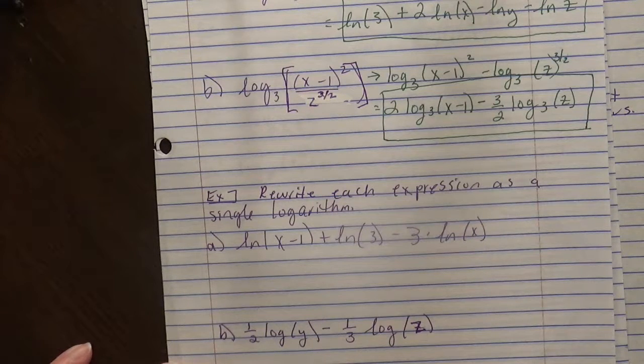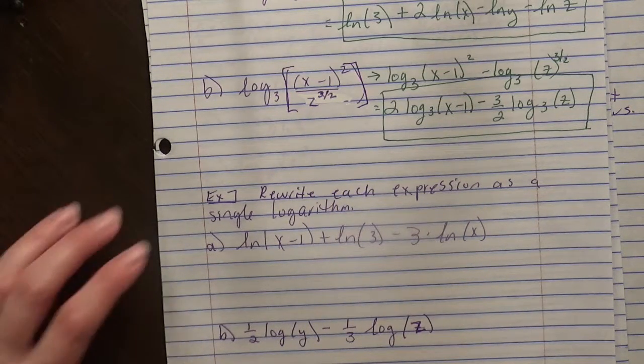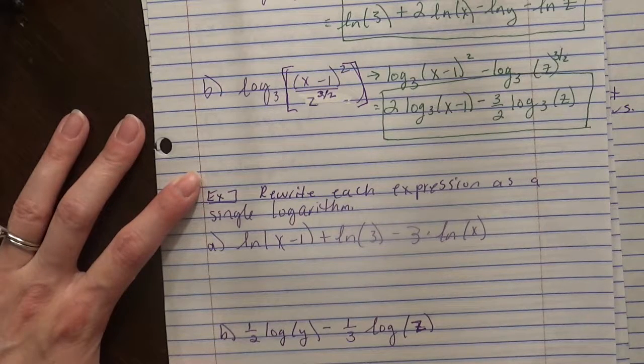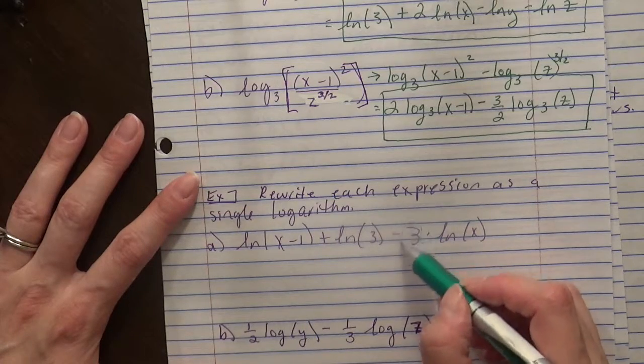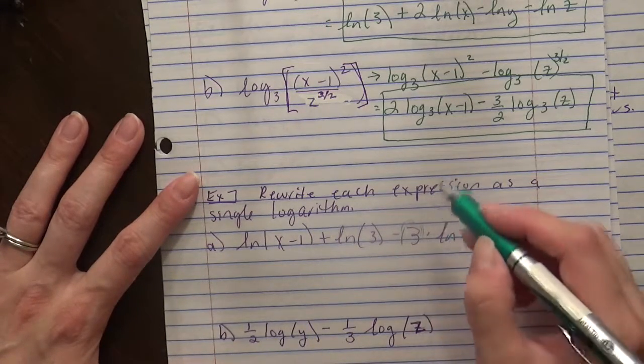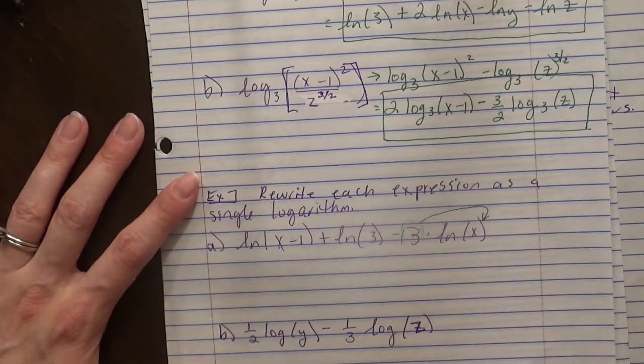Alright, for example 7, rewrite each expression as a single logarithm. So we're just putting them all back together again. This is like we were doing earlier, but it's just a little bit more sophisticated now. So before we can put this all together, all of our coefficients need to be either 1s or -1s. And you'll notice you've got this 3 sitting here. So I'm going to use the power rule to move it up to the exponent.